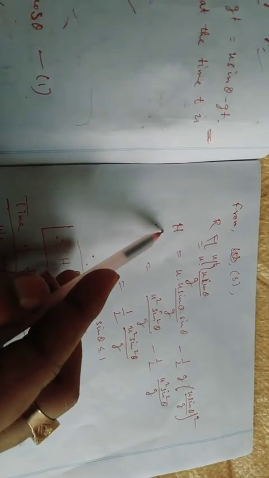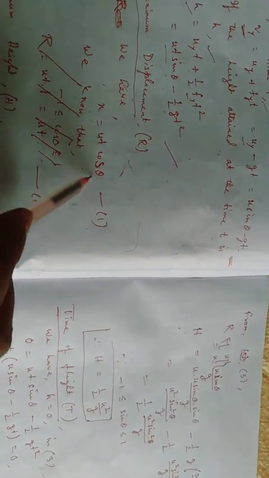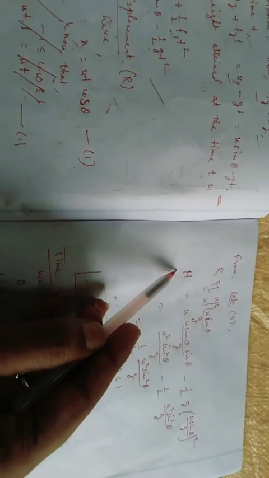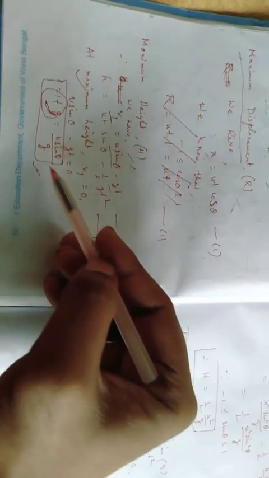Now for h, the maximum height, we have already found by equation 1 that x is equal to ut cos theta. So at maximum, x will be equal to h, and u I have taken, and t I have found is u sin theta by g.